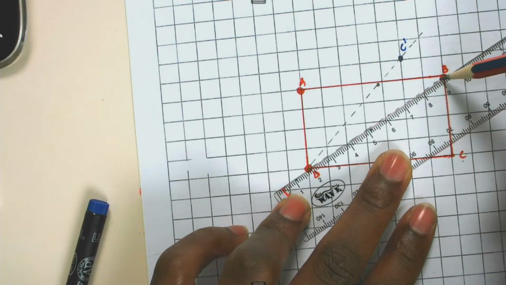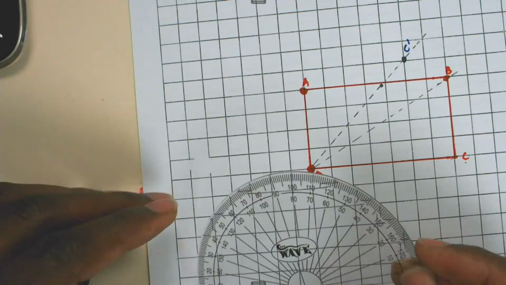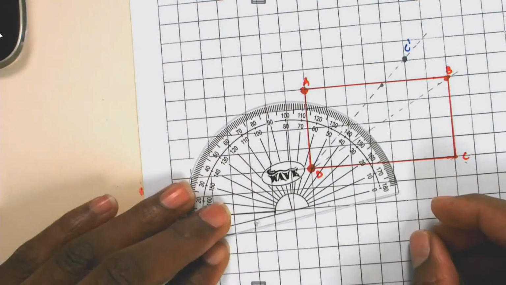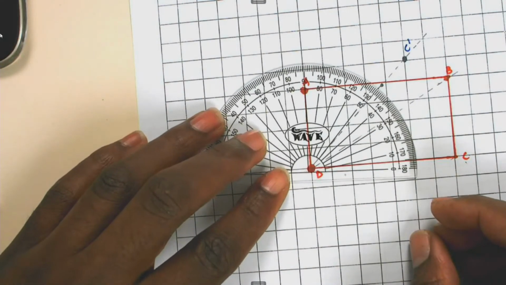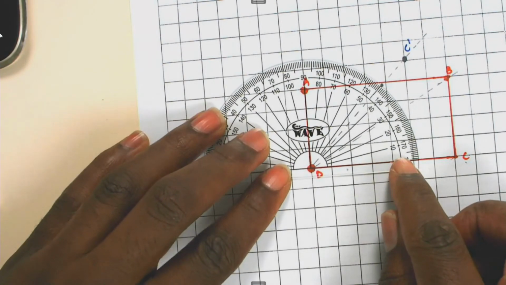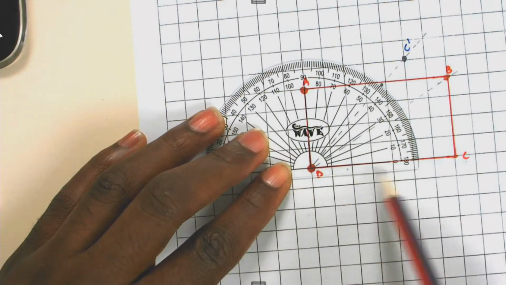After having that dotted line, guys, what do we do? We take our protractor, and then we're going to put it. Remember, it may not be like this. When we put it like this, yes, it is at the center of the point of rotation, but the zero is not moving.